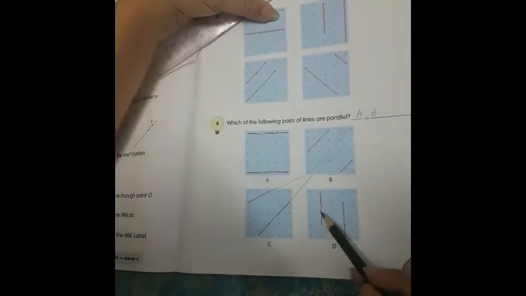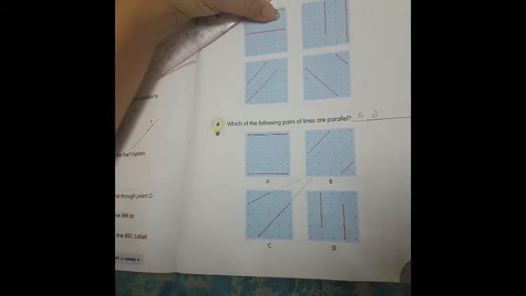What about D? You think D will meet? No, D will also not meet. So, which of the following pairs of lines are parallel? A, B and D. You can extend the line and see if they meet. If they meet, the lines are not parallel.